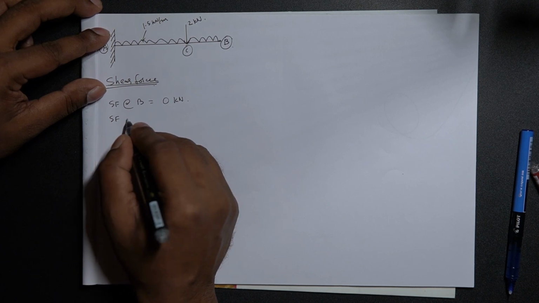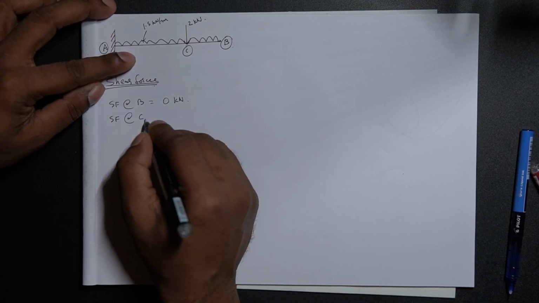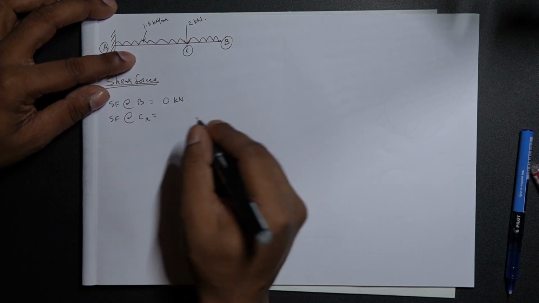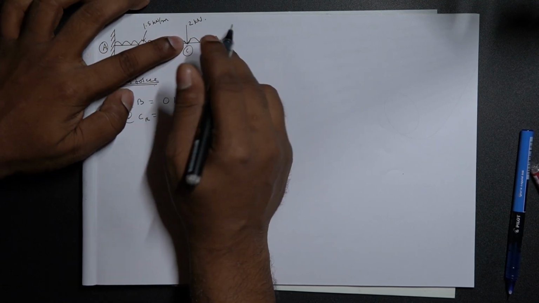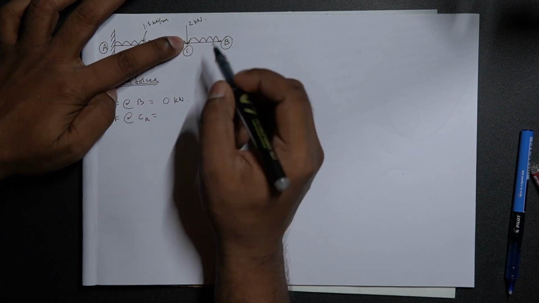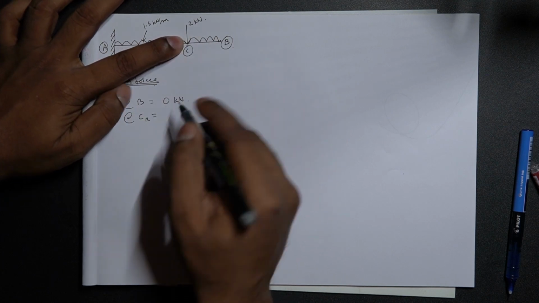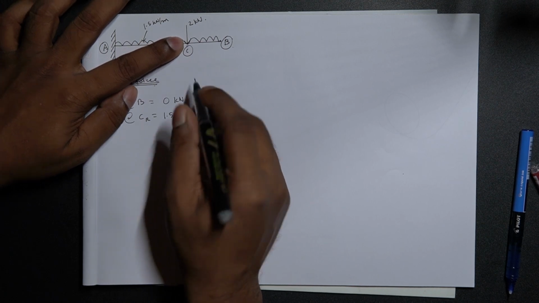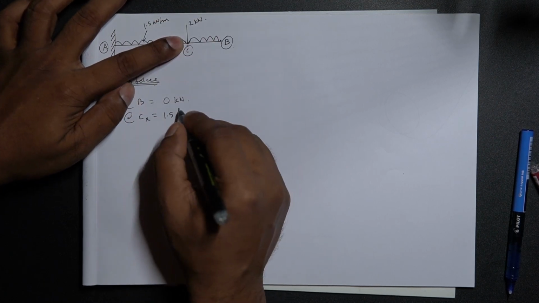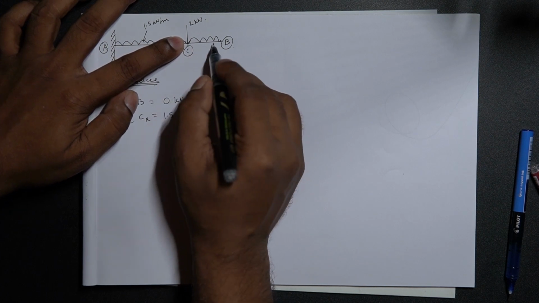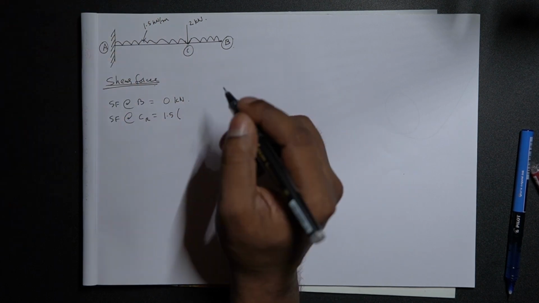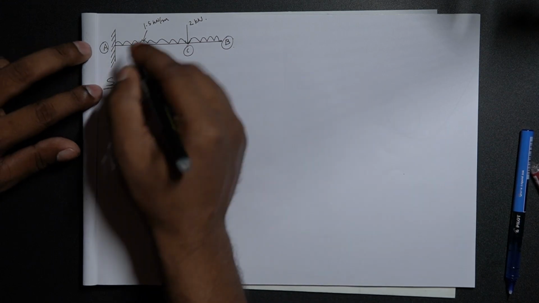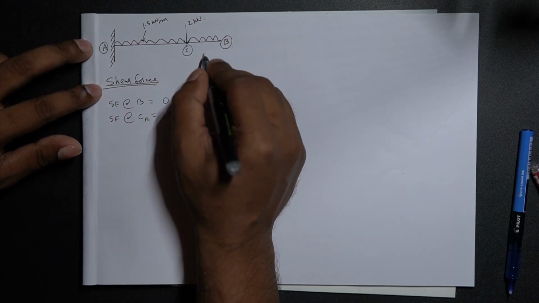Moving on, shear force at C, just towards the right of C. Just towards the right of C, we have 1.5, that is the UDL, times 0. So I didn't mention the measurements on the diagram.